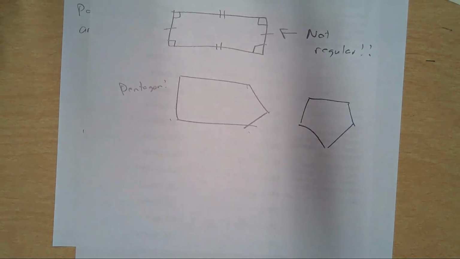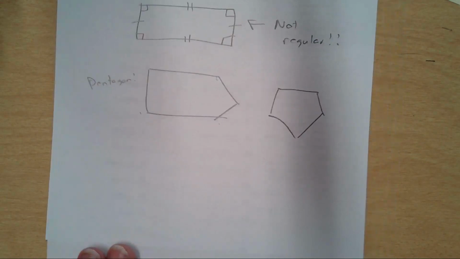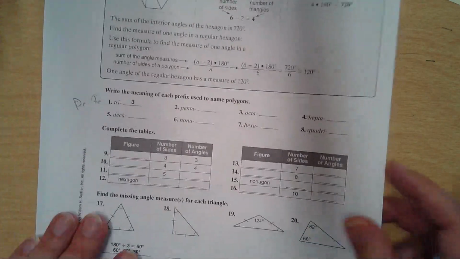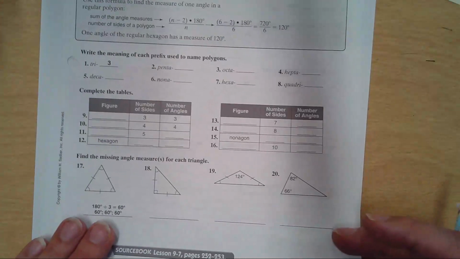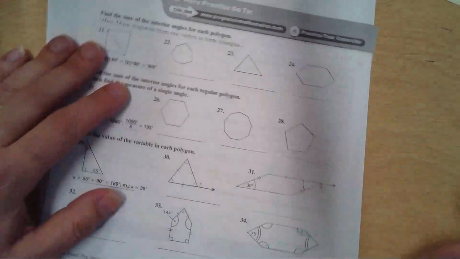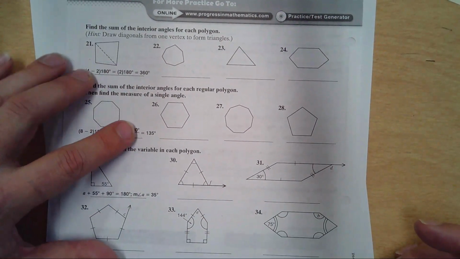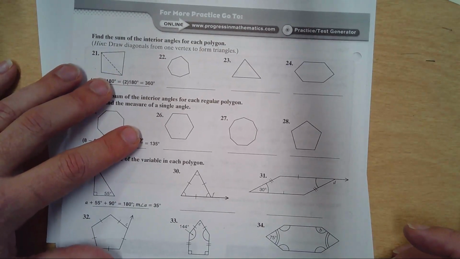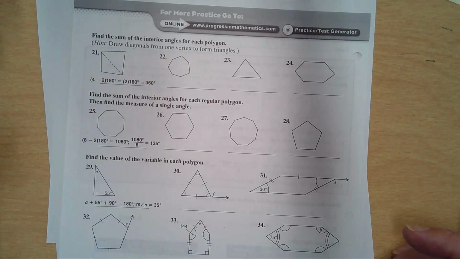So again, we're not getting too deep down the well here about naming and all these things this year. That's not necessarily our primary objective. The book has some other information here that I don't really want to go through, to be honest with you. They talk about these diagonal things here. I'm not real worried about that. That's not something I ask you to do with these diagonals.